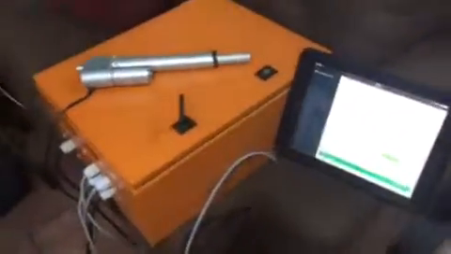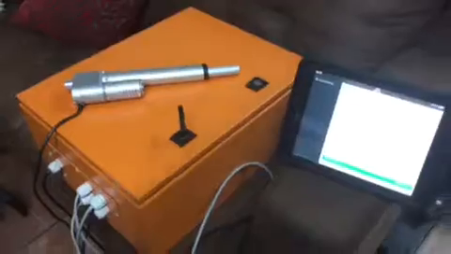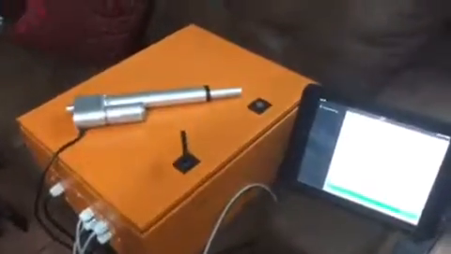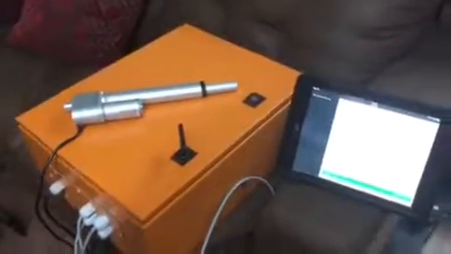So yeah, that's what we've been busy with. This is one of the examples of the controllers that we've built for farmers. And I'll show you later when this thing is in action how it controls the drying process. But yeah, it's fun and games and exciting times for us.